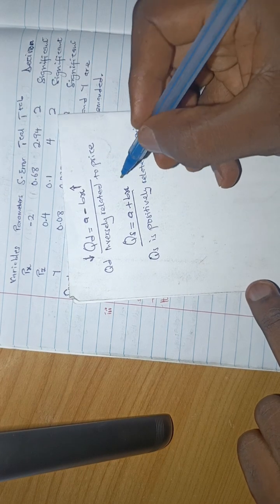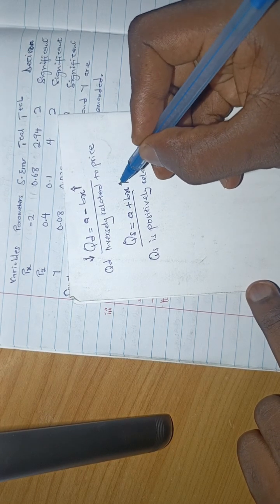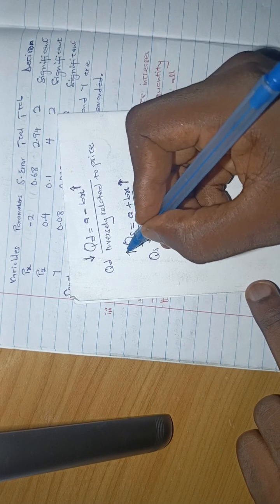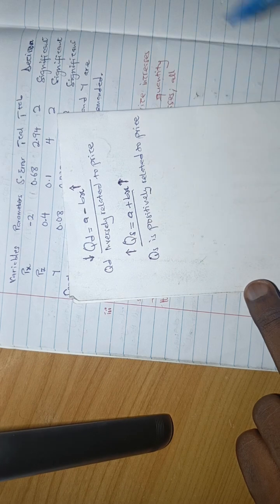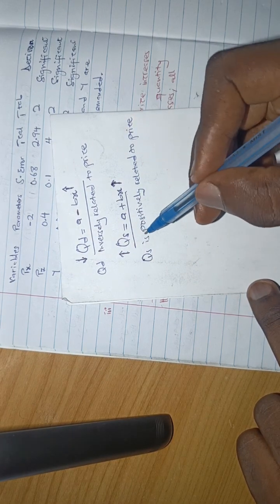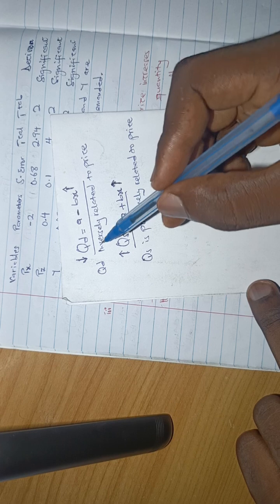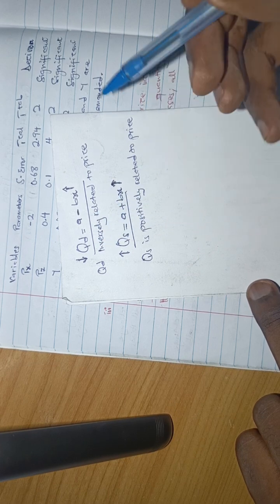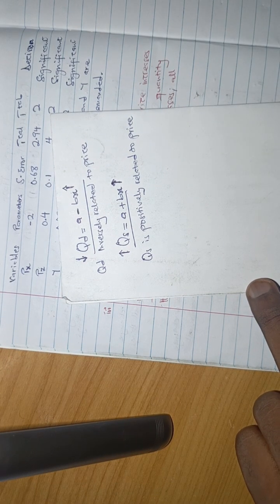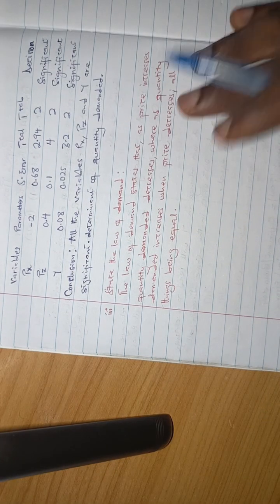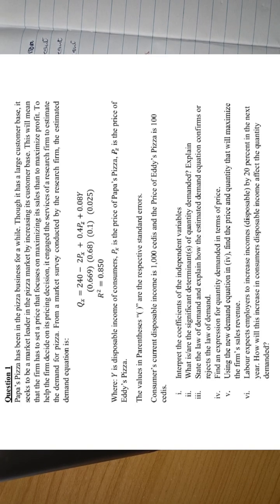What we mean by positively related is that as price goes up, quantity supplied also goes up, while the demand function is inversely related. So take note of this. It's very important, it's going to help you in certain cases like this. Then back to the question: explain how the estimated demand equation confirms or rejects the law of demand.